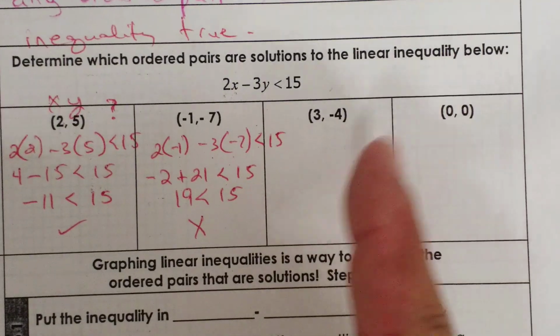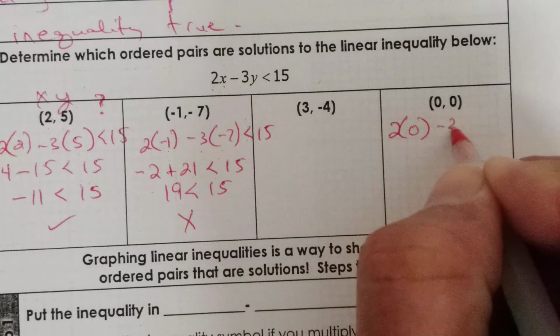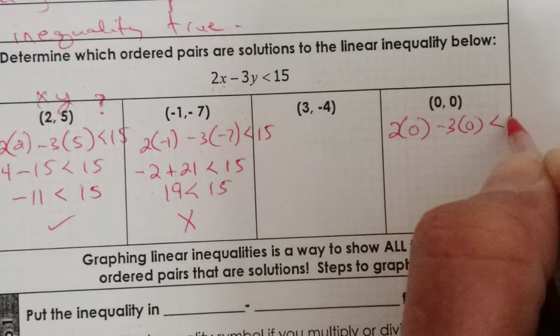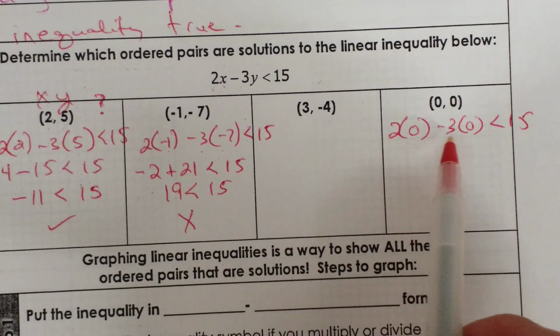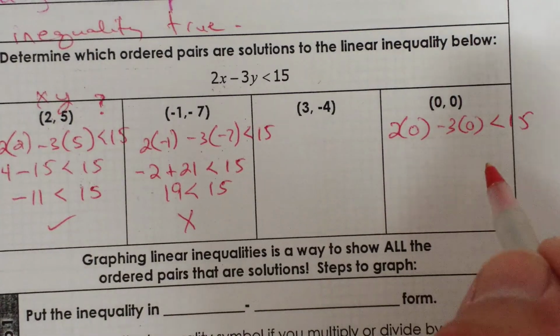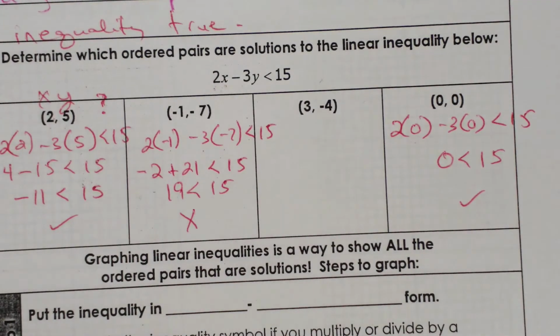Zeros are always the easiest. I'm going to skip this one and go to this one. I'm going to plug in a 0 for x and a 0 for y, because zeros are easy, because when you plug zeros in, these just become 0. 0 minus 0 is 0, and 0 is less than 15, so in this case that works.